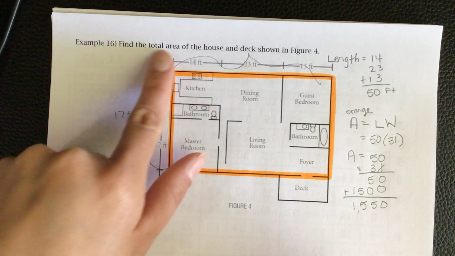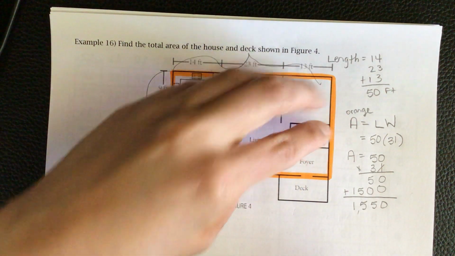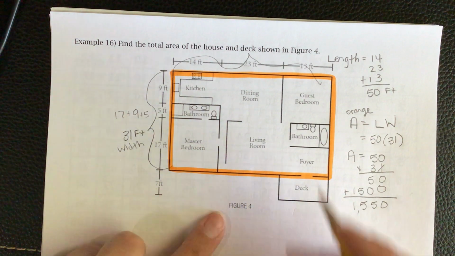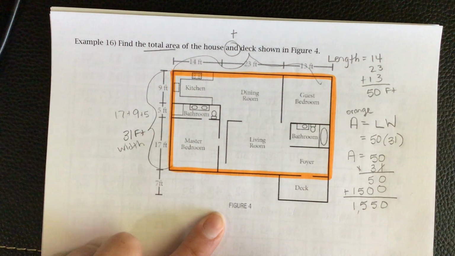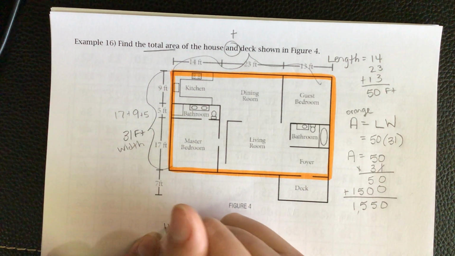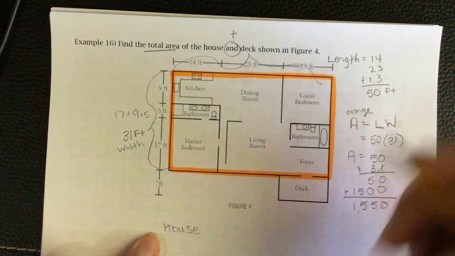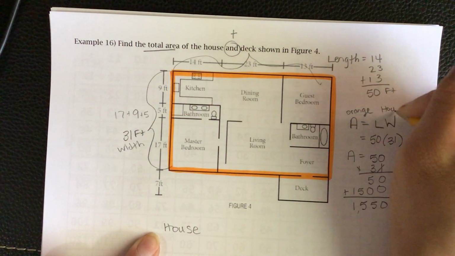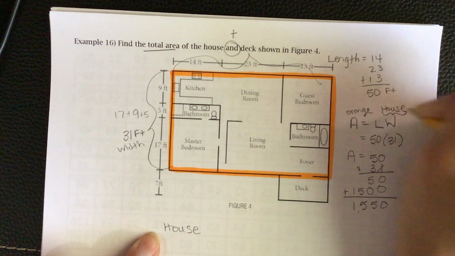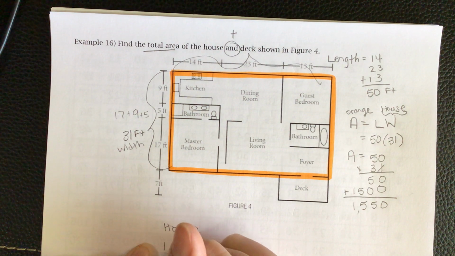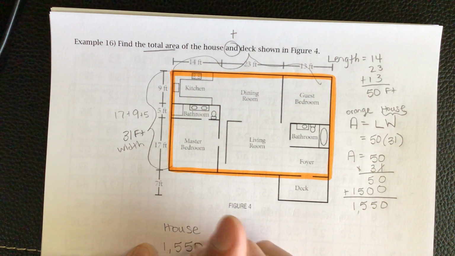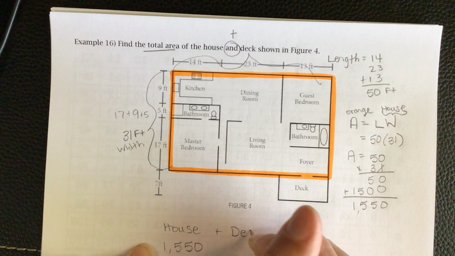Now remember, it wants the total area of the house and the deck. So because it wants and, that's add for total area. So we have the house. That's what we figured out here. And we know that the area of the house is 1,550. Now we need to figure out the deck.